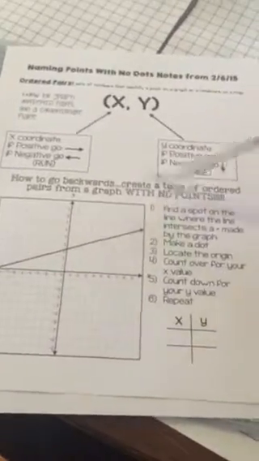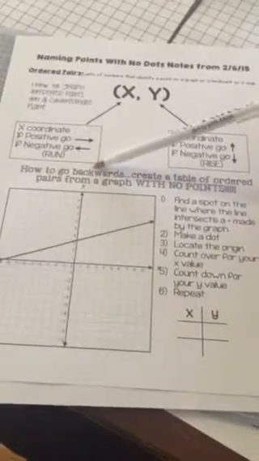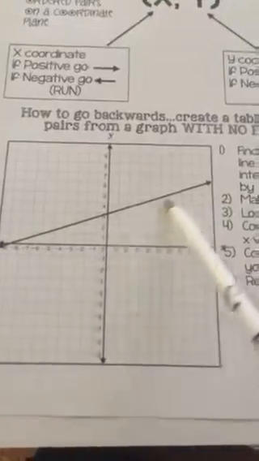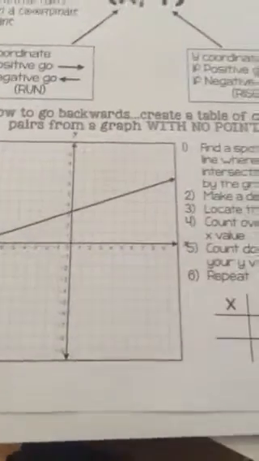So to be successful with your product or project, the thing that you need to remember is how to go backwards to create a table of ordered pairs on a graph that has no points on it. So if you're looking closely at this graph right here, you'll notice that I actually don't have any points on this line, but it does in fact intersect, and it intersects 7 times on this line. So we're going to talk about that.